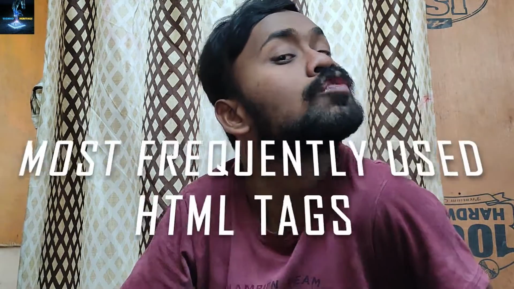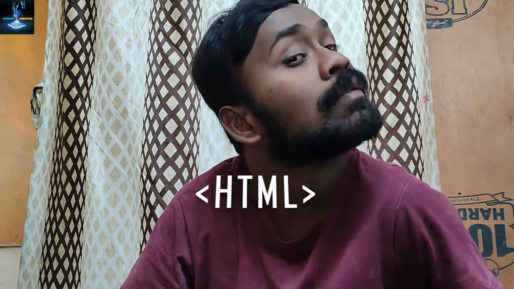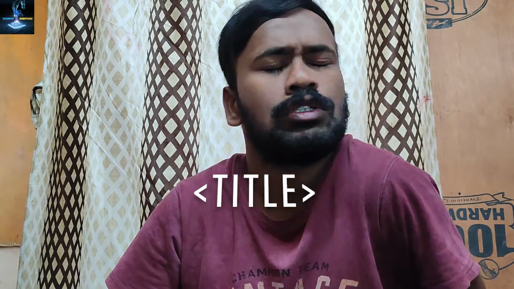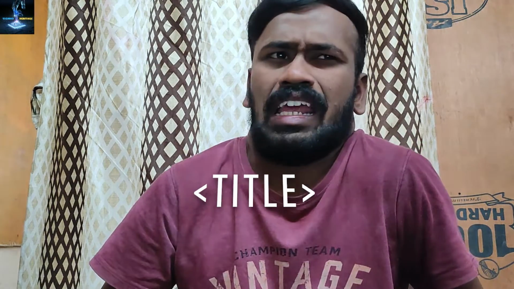Let's talk about most frequently used HTML tags. HTML. It shows the entire HTML document. Head tag. It is used for meta-related content. Then body tag. All the other content which displays to the user comes from a body tag. And then title tag. The title tag shows the title of a document in an address bar.